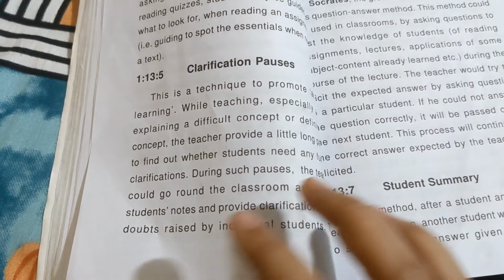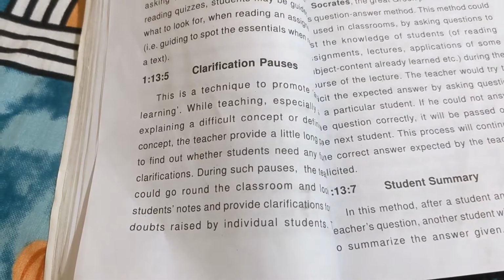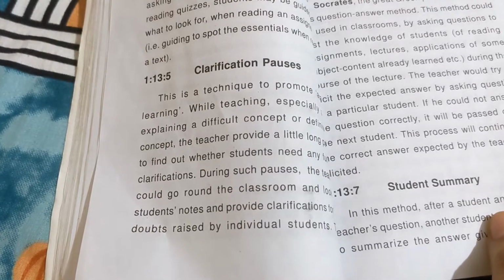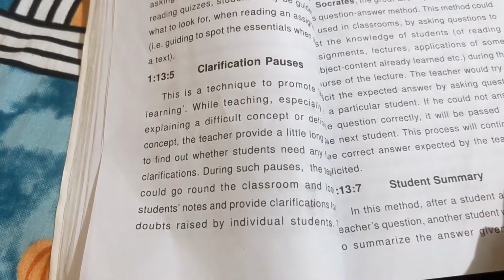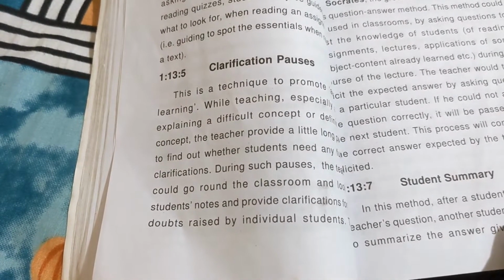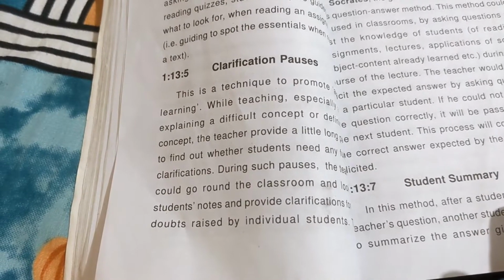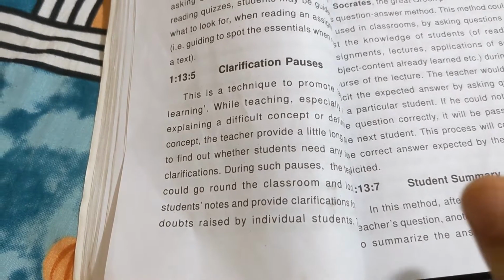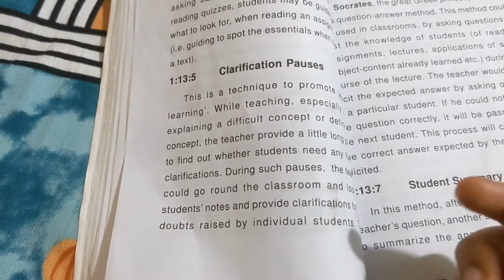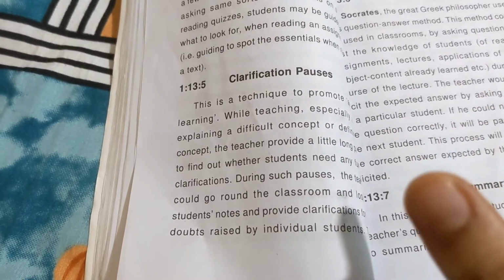During that little pause, the teacher will walk around the classroom and look into the students' notes also. When the teacher is walking like that, even the students who feel shy to ask doubts in front of the entire class will ask the teacher personally because the teacher is near their bench. So doubts of the students will be clarified in that pause gap. The students get a chance to clarify their individual doubts because the teacher is going around the classroom in that gap period.